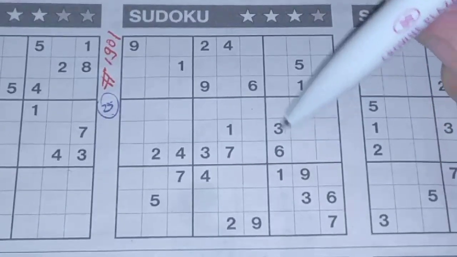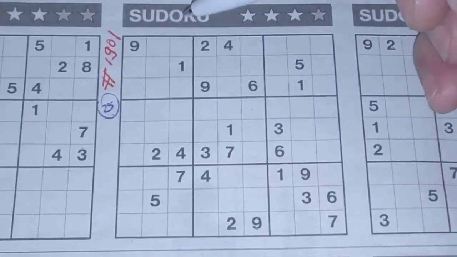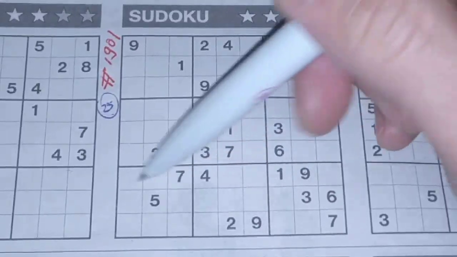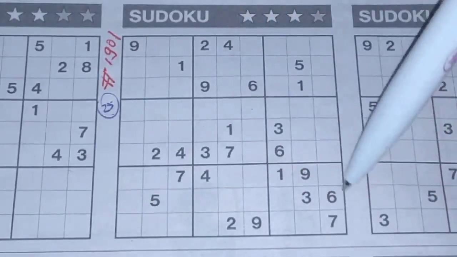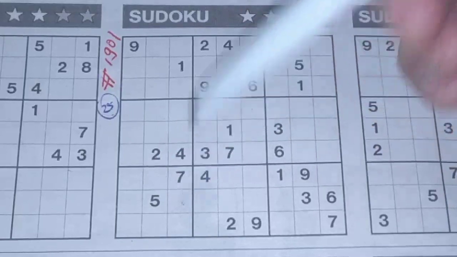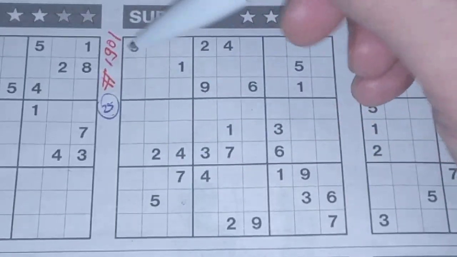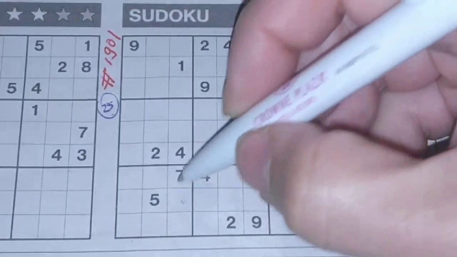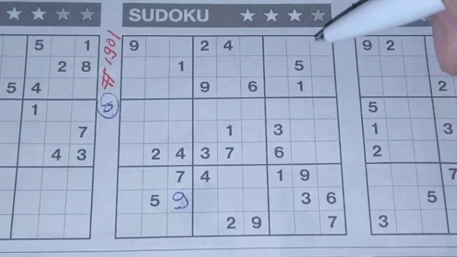Let me see. A 9 in this row, a 9 in the last row. So in the row between, the only 2 places for the 9 should be here or there. We see there 9, no 9 there. 9 should be there.